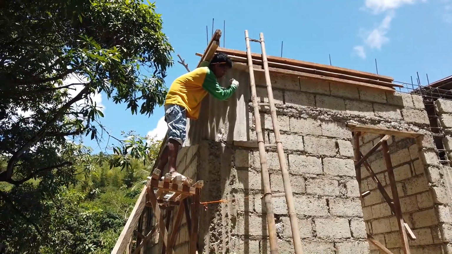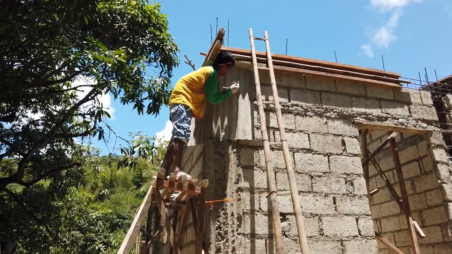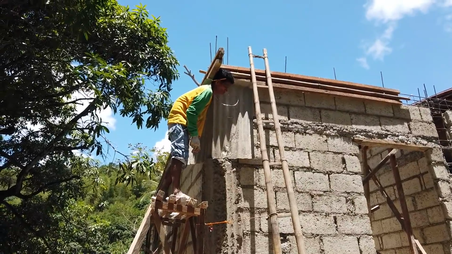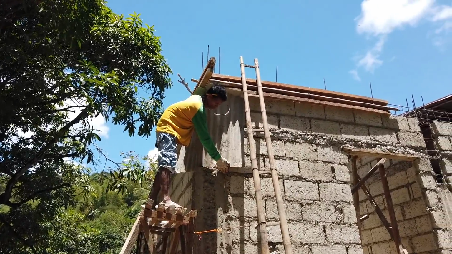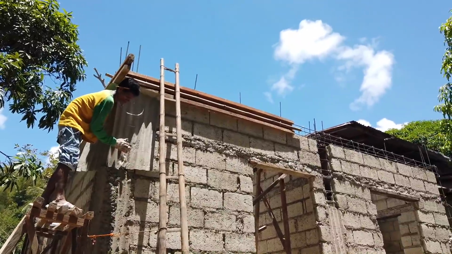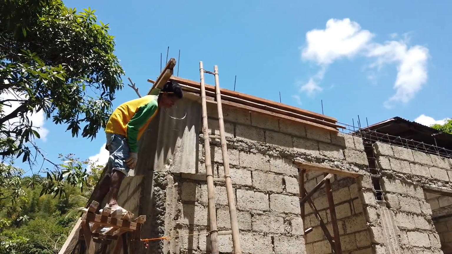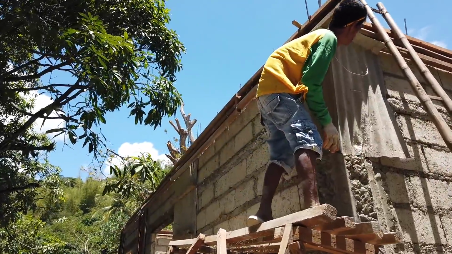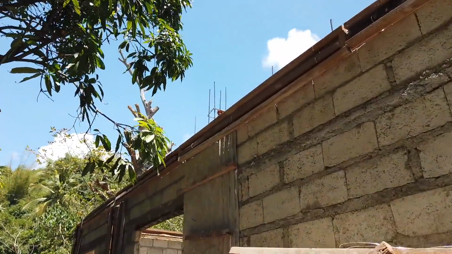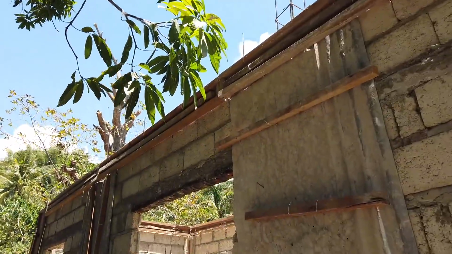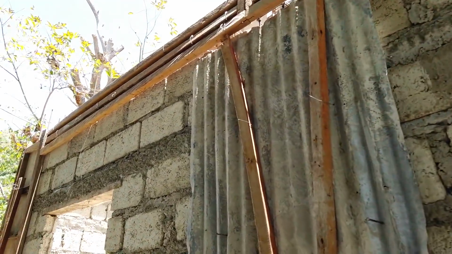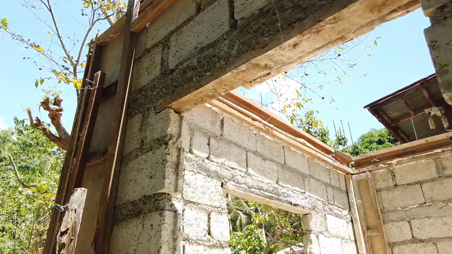Now I have a very interesting question asked by Peter T, asking if this budget bungalow will last 50 years. My answer will be to show you an example. I'm going now to the old house, and I will show you that this house has lasted more than 50 years.